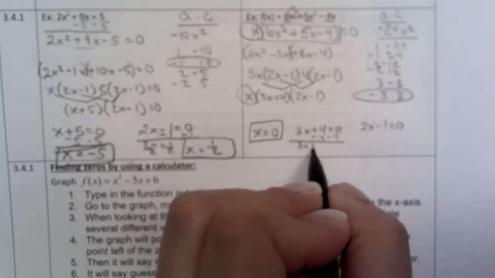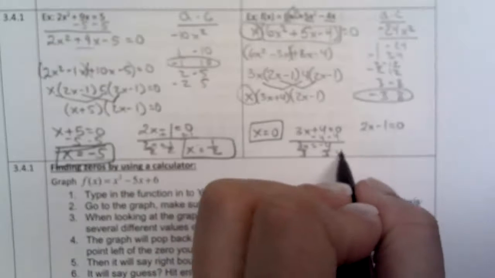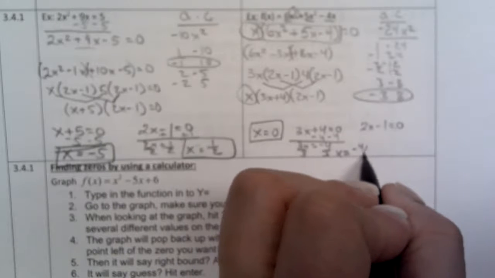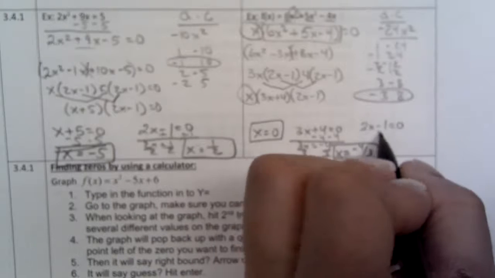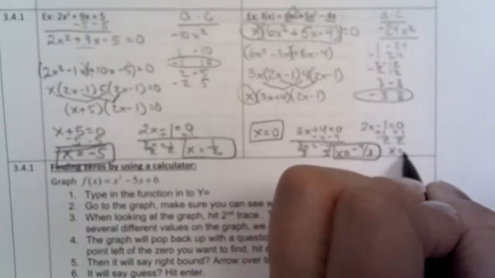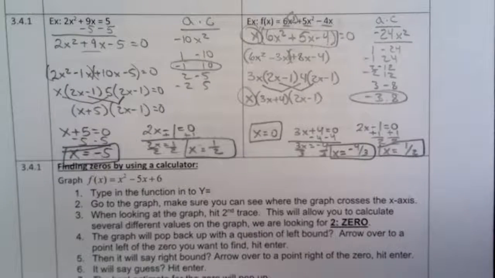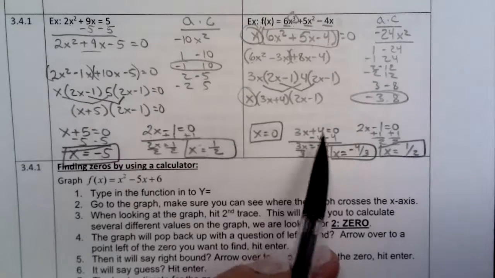Okay, so let's go on ahead and solve for the second number. Okay, so we have 3x equals -4, divided by 3, divided by 3. So we have x equals -4/3, and plus 1, divided by 2. So x equals 1/2. Biggest mistake I see is students get really fast at this, and then you guys forget to change the signs on these.